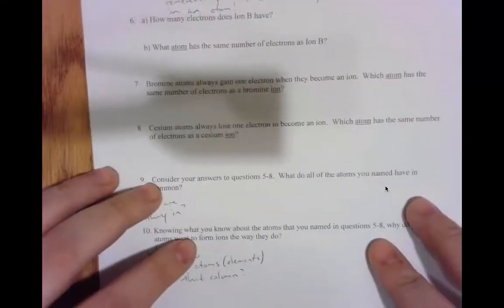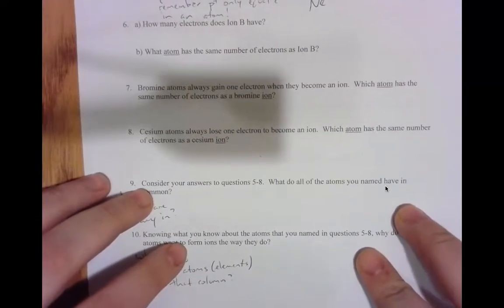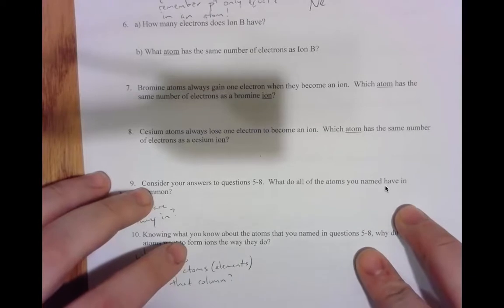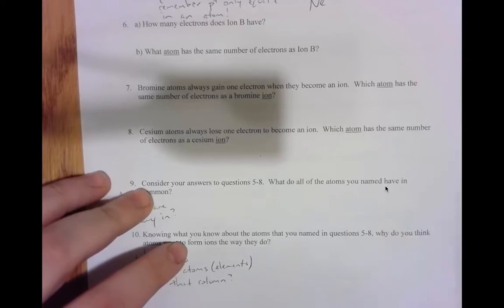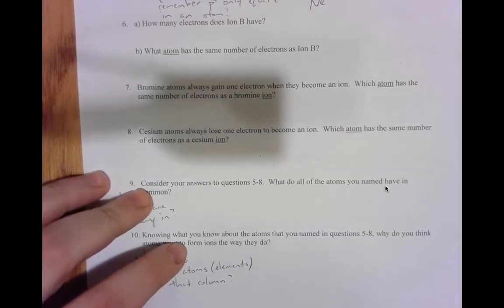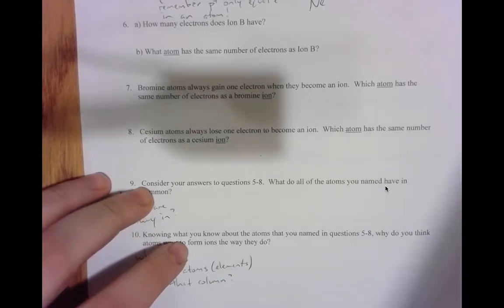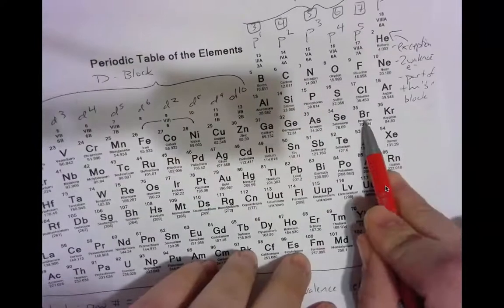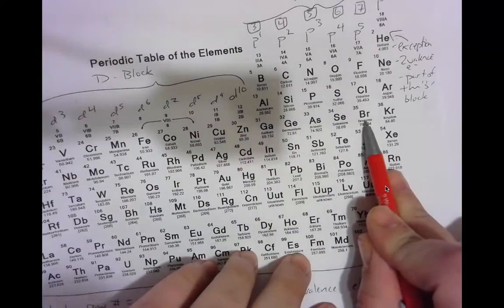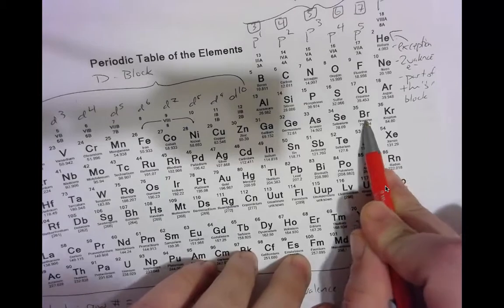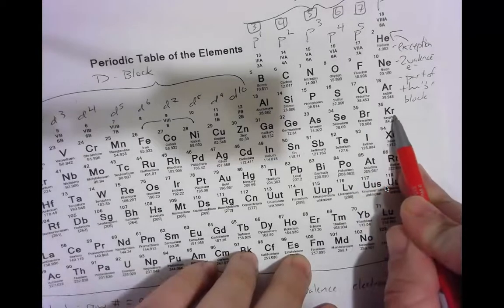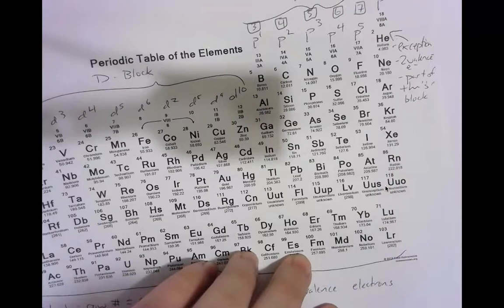Next, question 7. Question 7 says bromine atoms always gain 1 electron when they become an ion. So don't worry about that. We'll figure out why in a little bit. Which atom has the same number of electrons as a bromine ion? So we can go to our periodic table again. I find bromine on the periodic table. It says it gains 1 electron. So if it gains 1 electron, we move 1 to the right. So it's going to look like krypton, number 36.